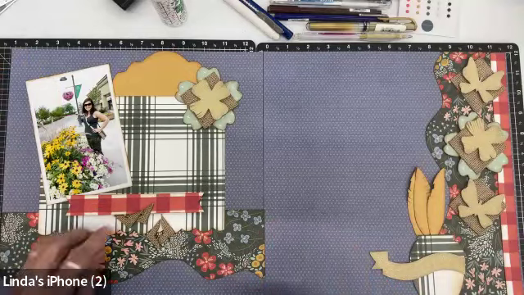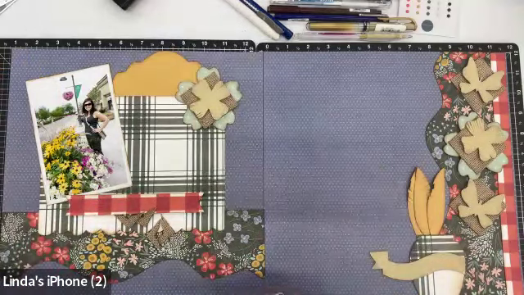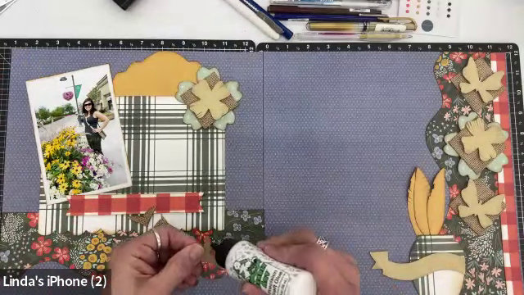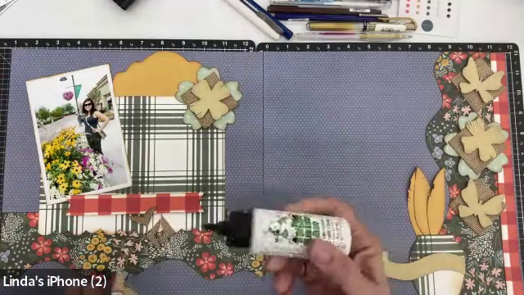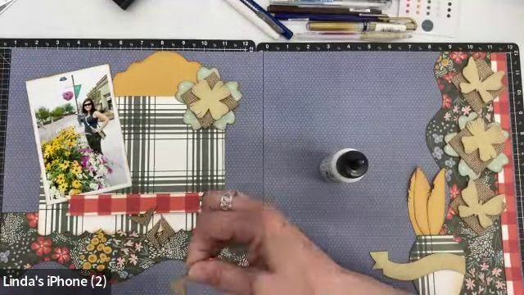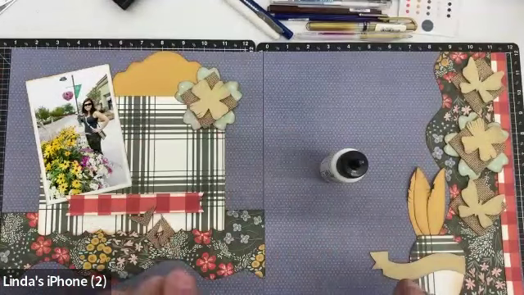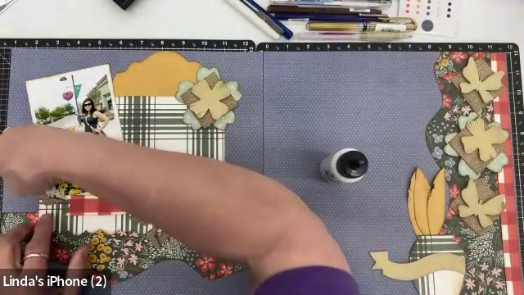Oh, I've got to put my little doohickeys on here, corners. Almost messed that up. Okay, a little glue. And the harder you squeeze the glue bottle as well as the glue press, it'll come out faster.